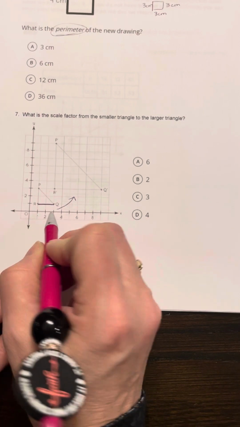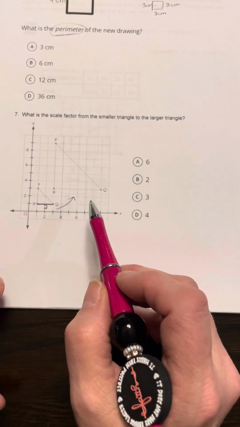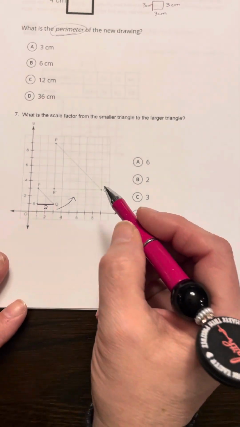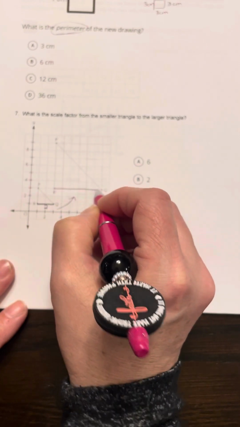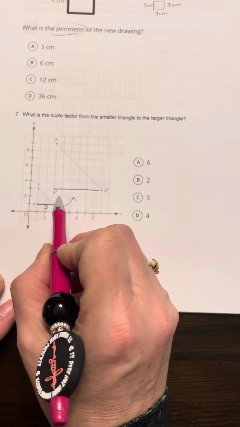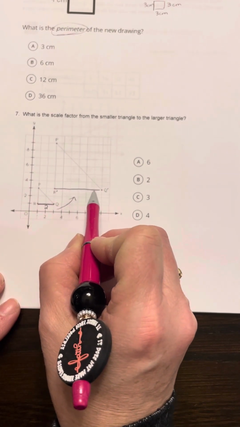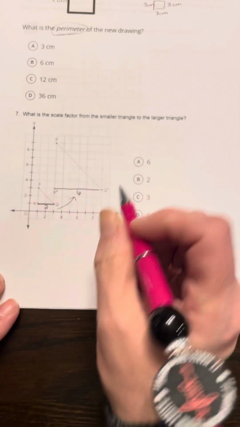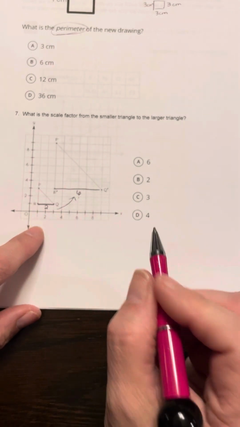It goes from 1 to 3, so that's 2 units long. Then you pick the corresponding side on the other figure, which would be R prime, Q prime. That little mark means prime. You find out how long this is. 1, 2, 3, 4, 5, 6. So if you go from 2 to 6, think about what your scale factor would be.